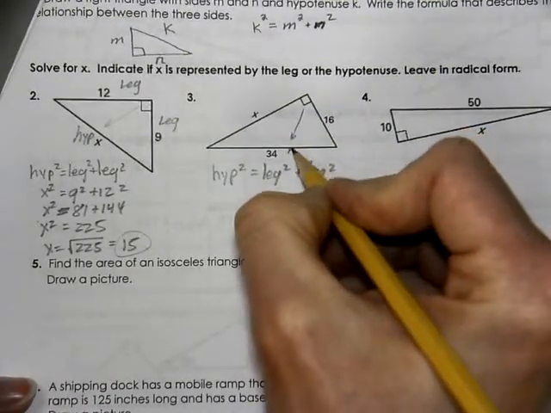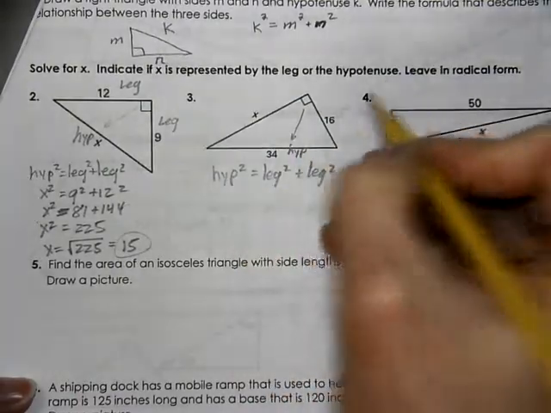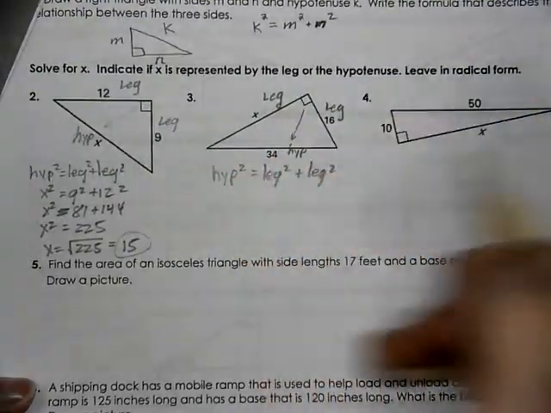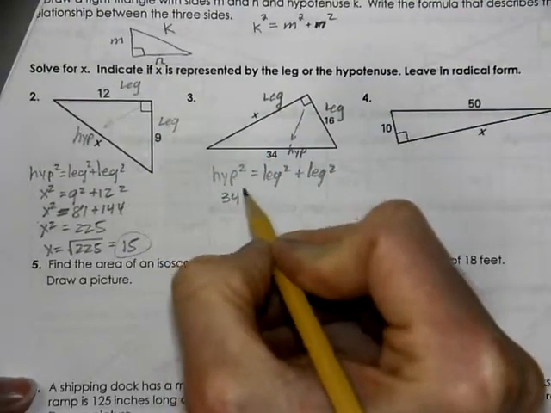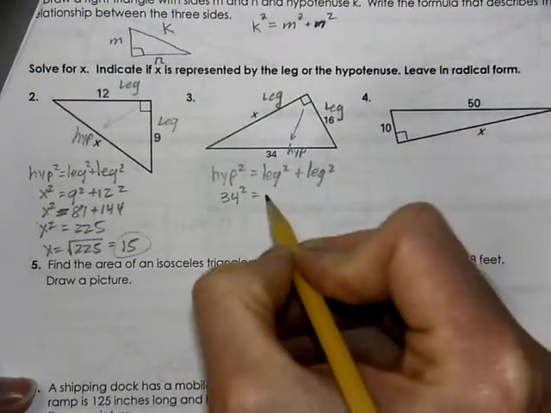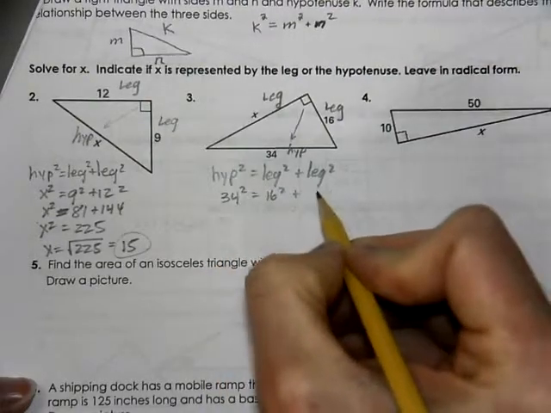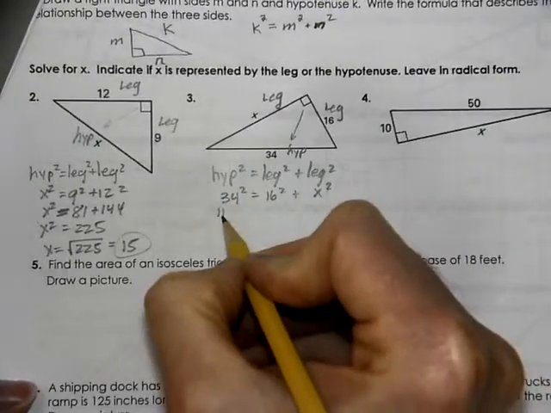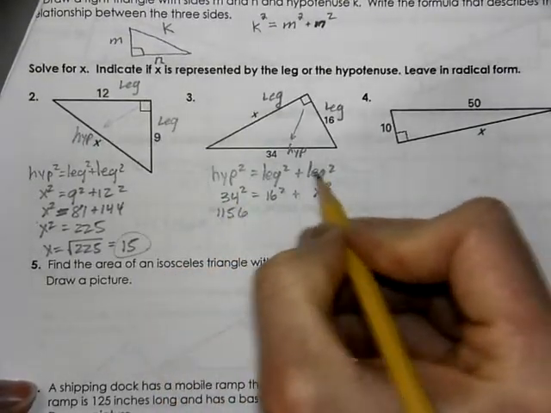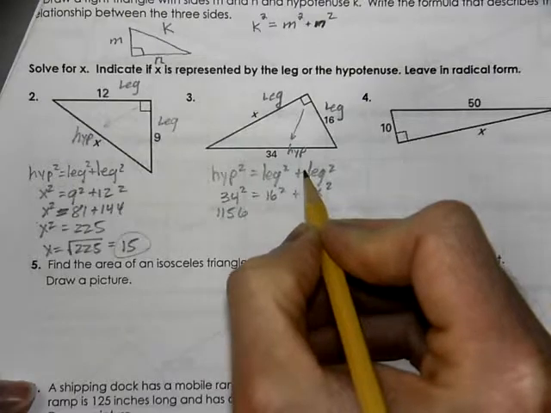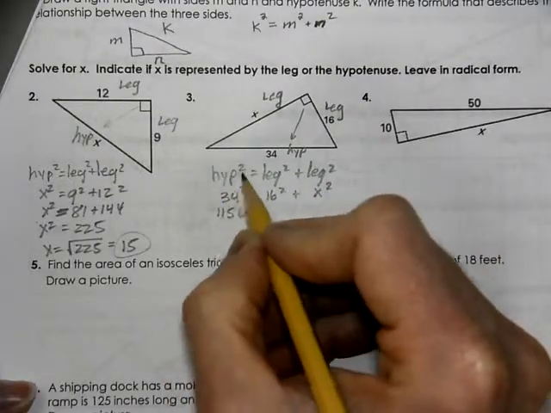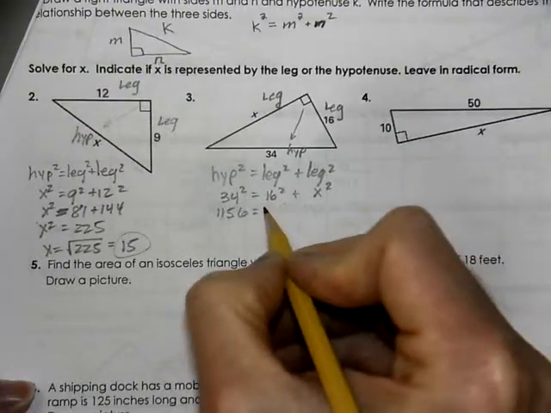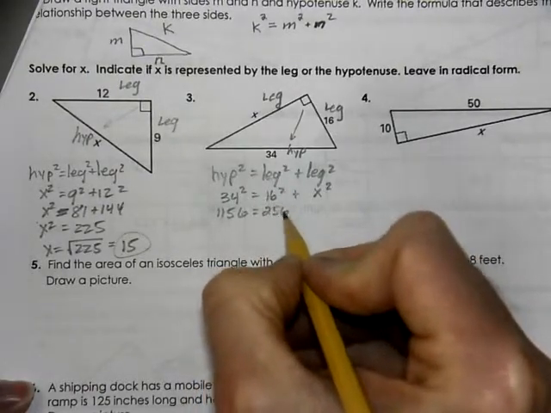Across from the 90 is your hypotenuse. The other two sides that make up the box are the legs. So 34 squared is going to equal 16 squared plus x squared. X is one of the legs in this case, so that stays on the other side of the equal sign than the hypotenuse. 16 squared is 256.